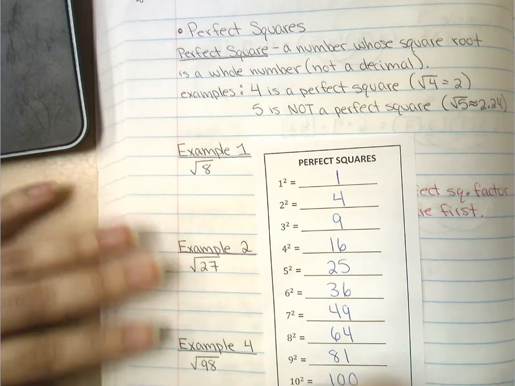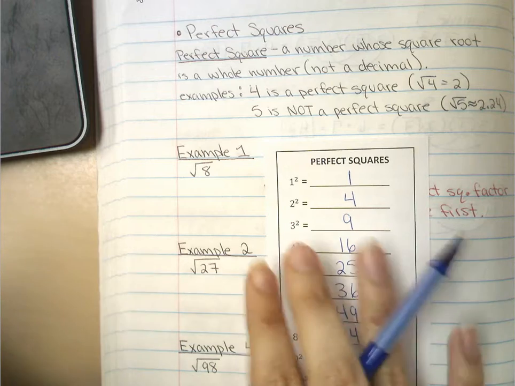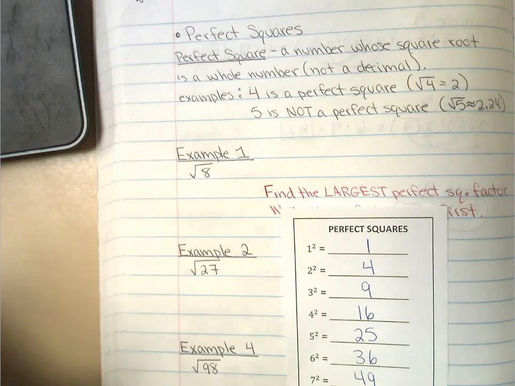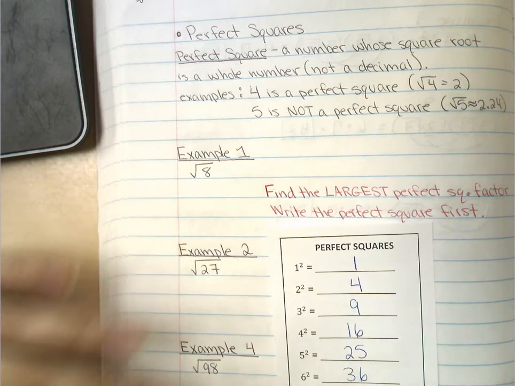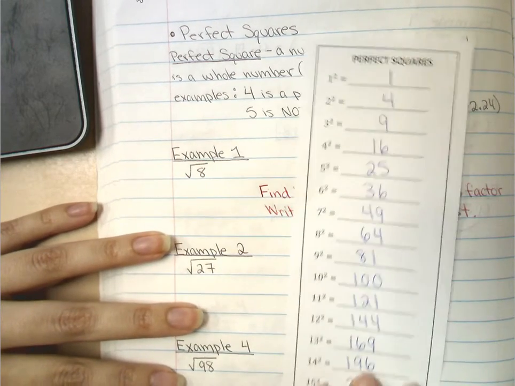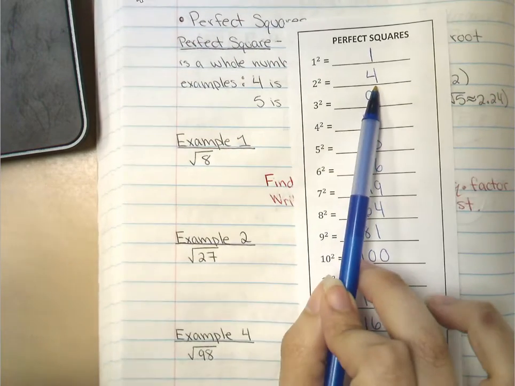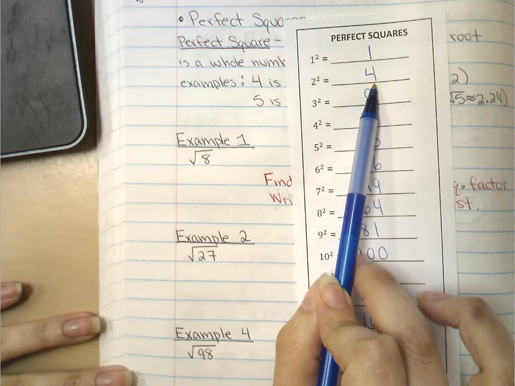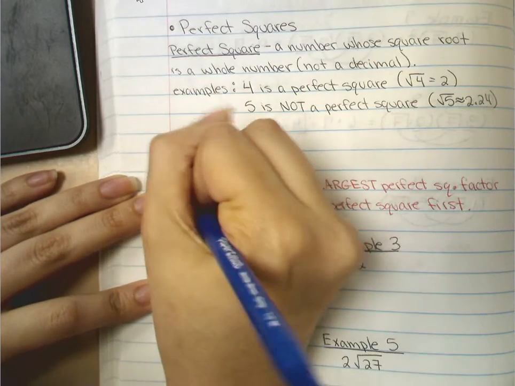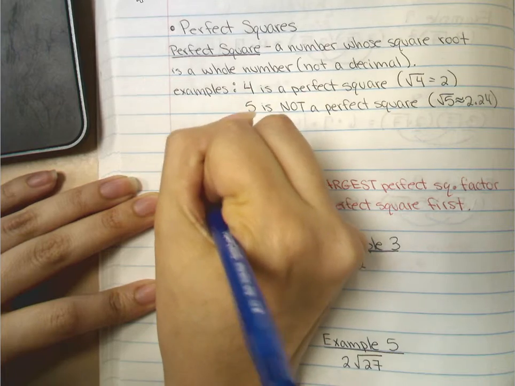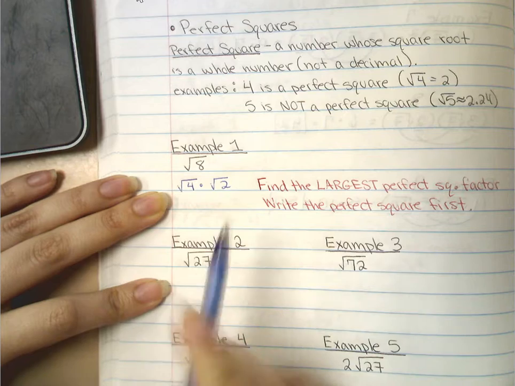So in example 1, I have the square root of 8, and the first thing you want to do is find the largest perfect square factor of 8, and then write that one first. So here's my list of perfect squares. Factors of 8, so 4 works. 4 is in my list. 4 times 2 would give me 8, so I'm going to use 4. I'm going to write that one first. So square root of 4 times square root of 2. That still gives me 8.